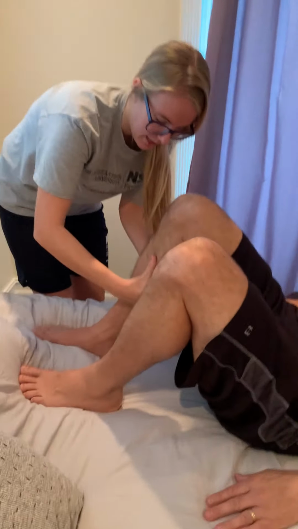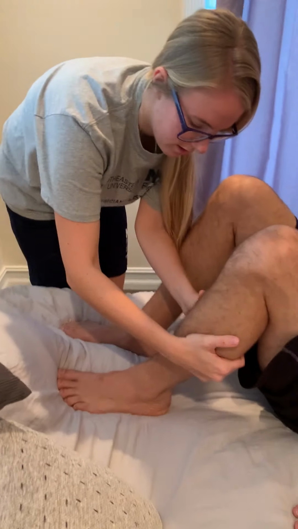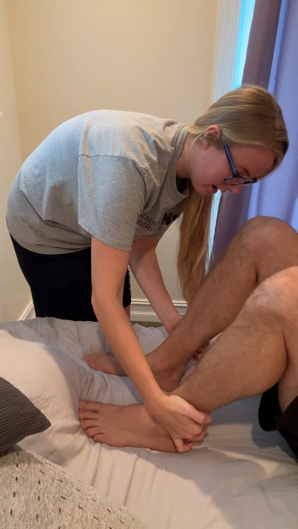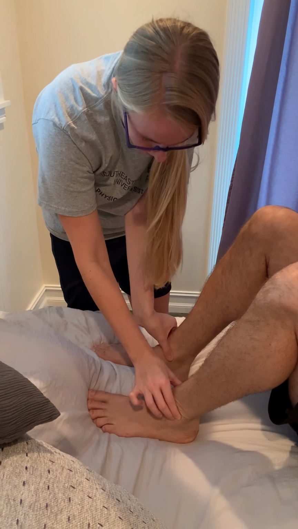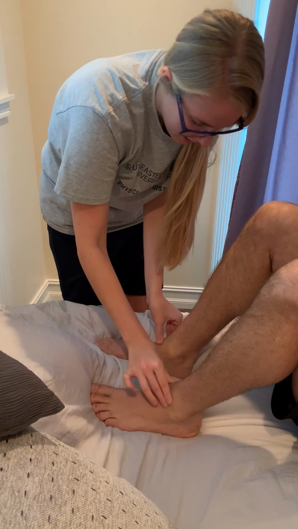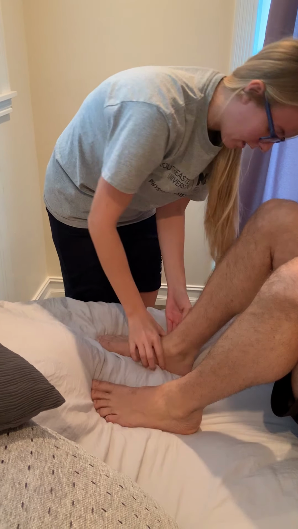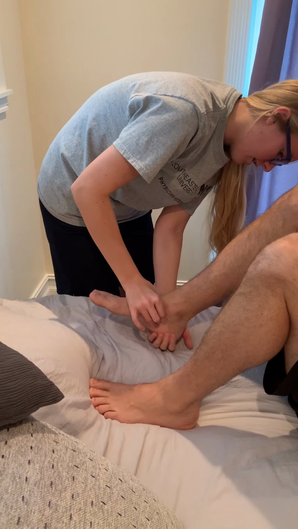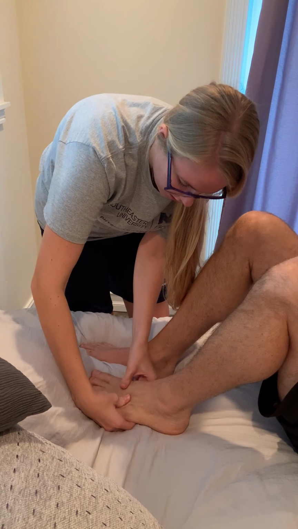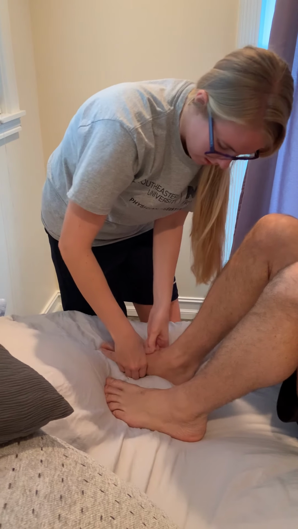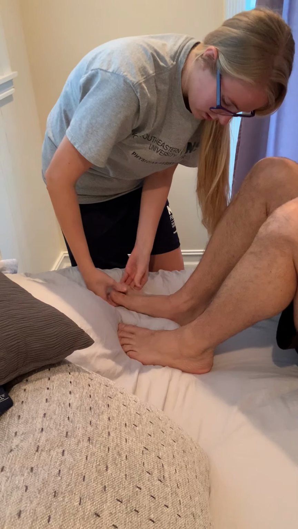I'll palpate the leg and the calf, the Achilles tendon, very good, the lateral and medial malleolus, okay, the tarsals, and the calcaneus, okay, and then I'll palpate the metatarsals, okay, and the toes.